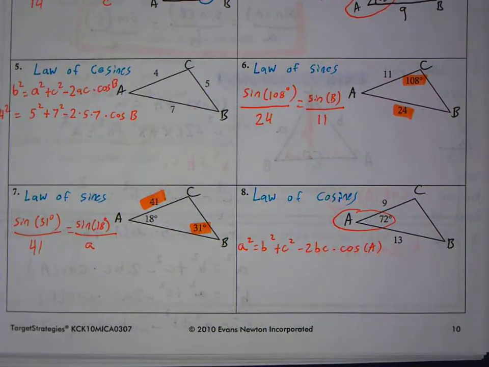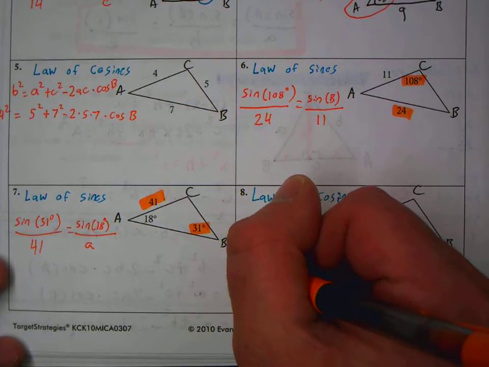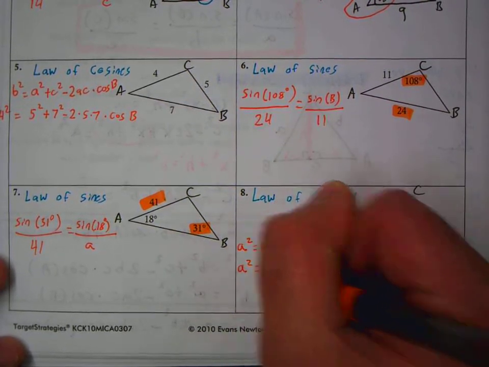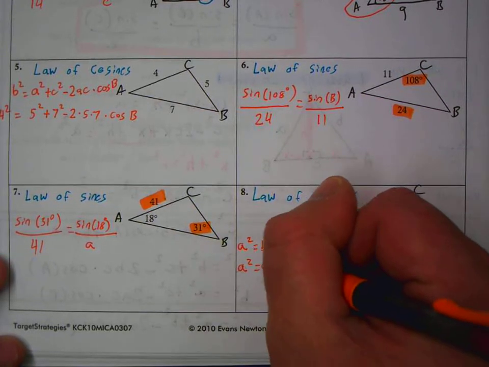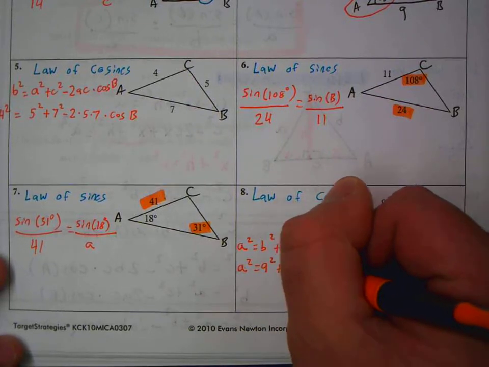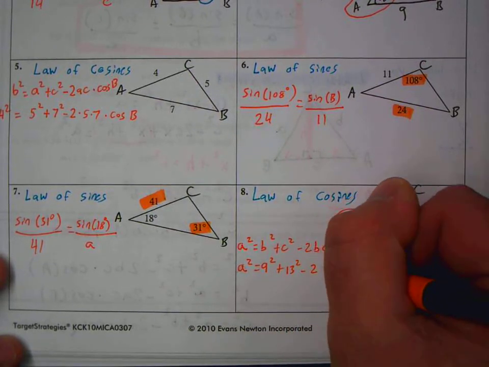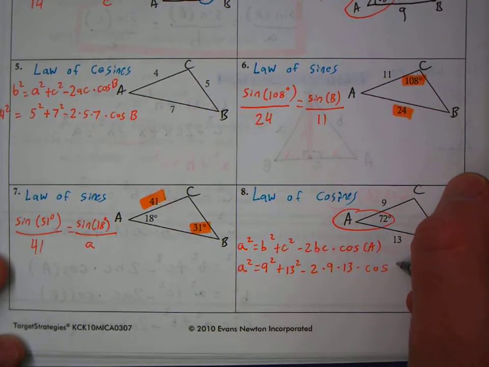Plugging in little a, we don't know. Little b, 9. Little c, 13. 2 times 9 times 13 times cosine of 72 degrees.